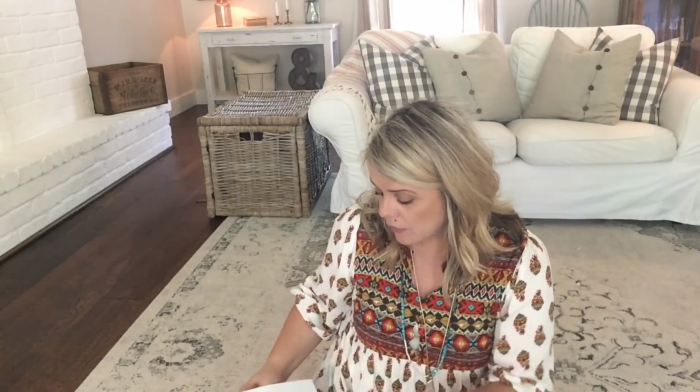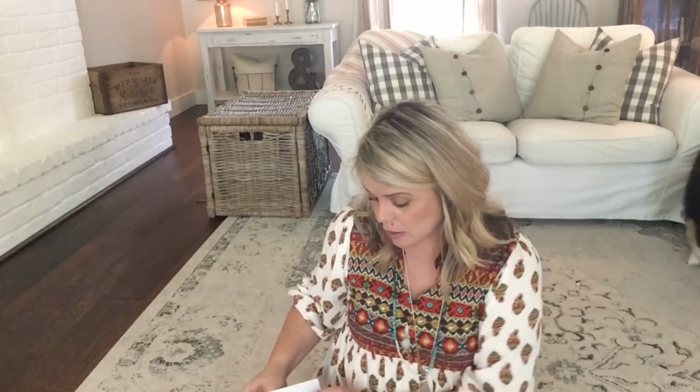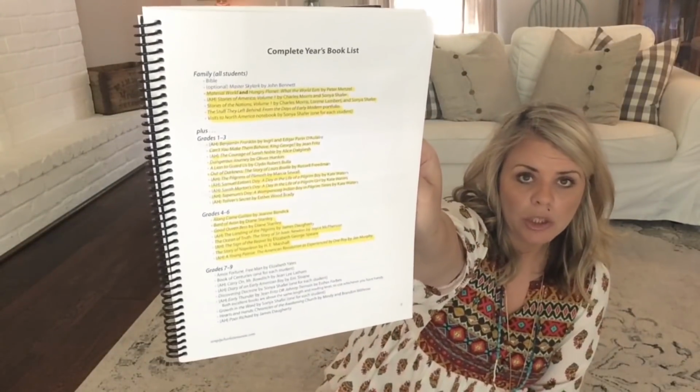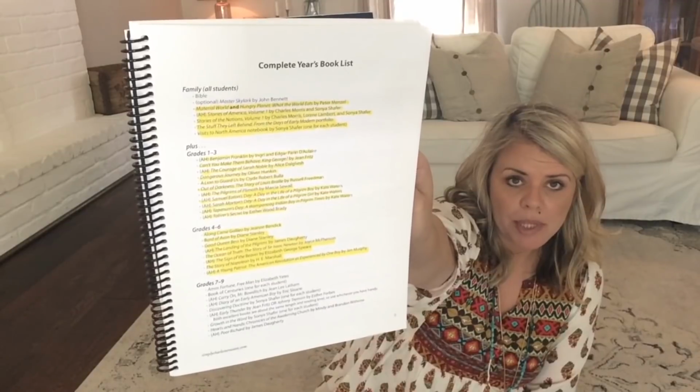So I'm opening up. One thing I love about these lesson plan books is a couple things in the beginning, and one of them is the complete year's book list. So she's showing you everything up top there that we're going to read together as a family. So in the top section right here where it says family, she's telling me that I need for American history, Stories of America, Volume 1.